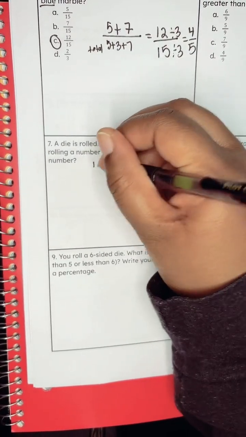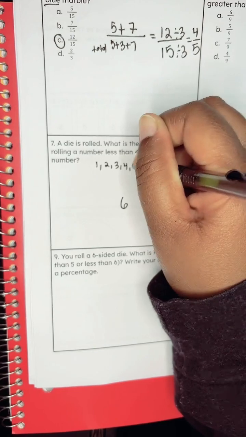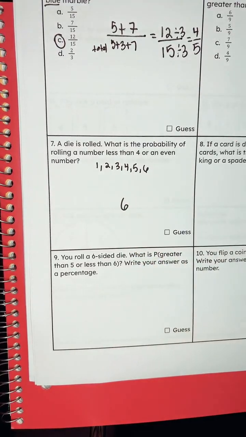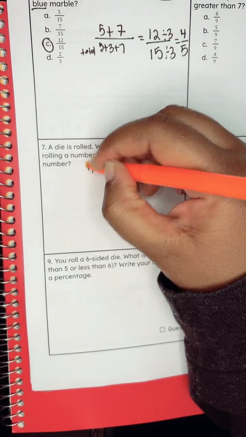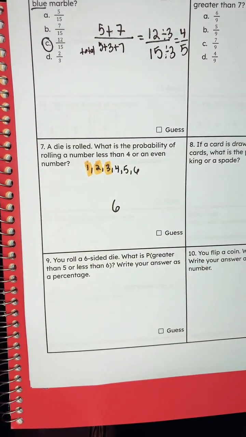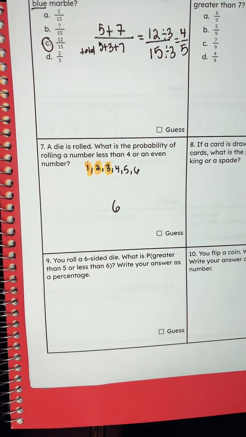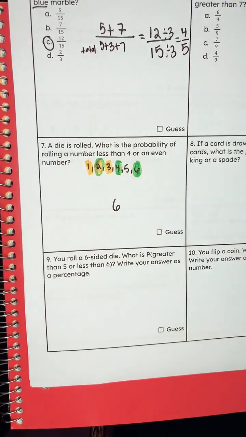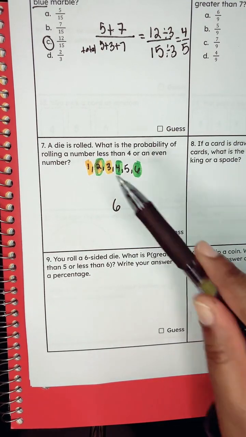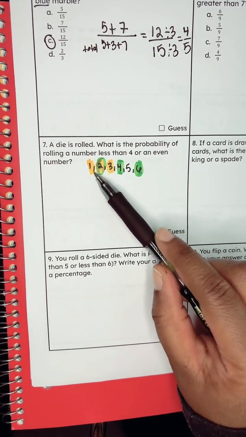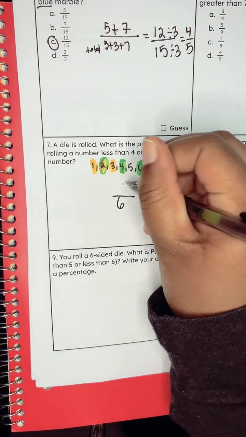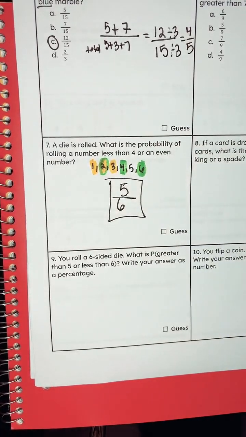So let's draw this out. We have 1, 2, 3, 4, 5, 6. Okay, 6 sides. So it says, what is the probability of rolling less than 4? Okay, so less than 4 is going to be 1, 2, and 3. Now, or we want to roll an even number. So if we want to roll an even number, we have this 2, this 4, and this 6. So look, see how we overlap here? So we only count this as 1. So it would be 1, 2, 3, 4, 5. And we would have 5, 6.